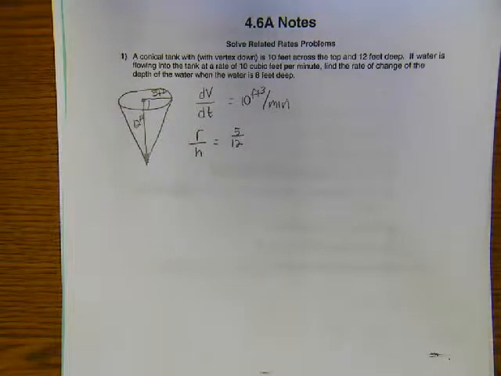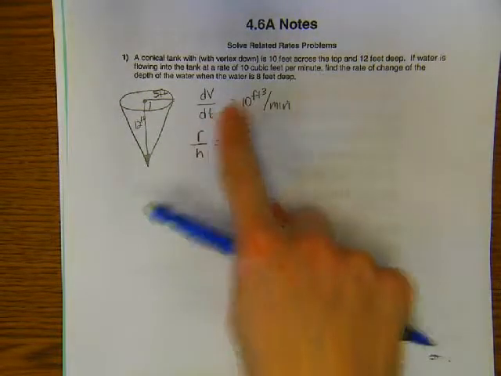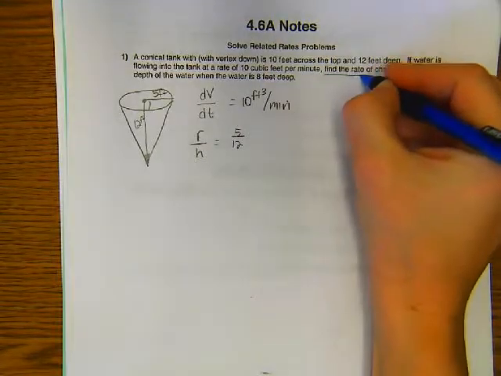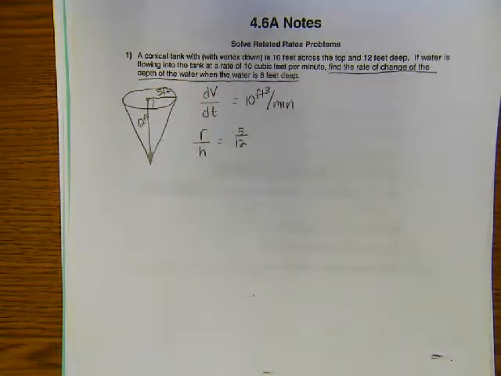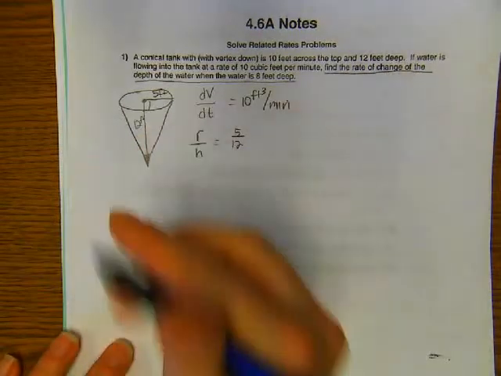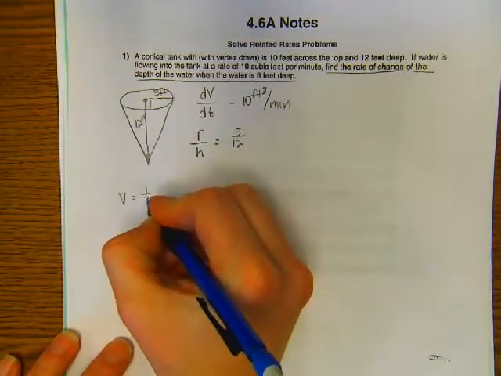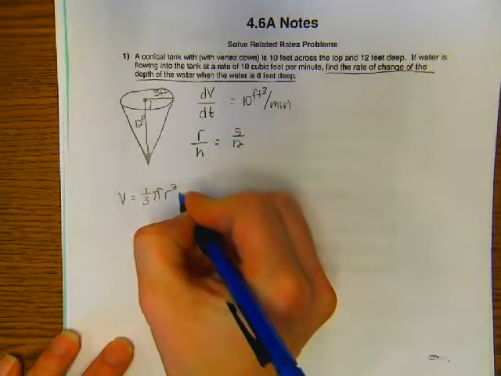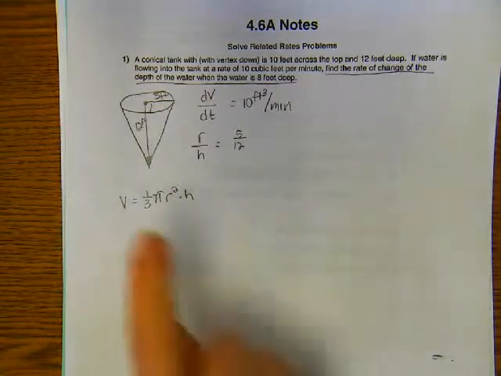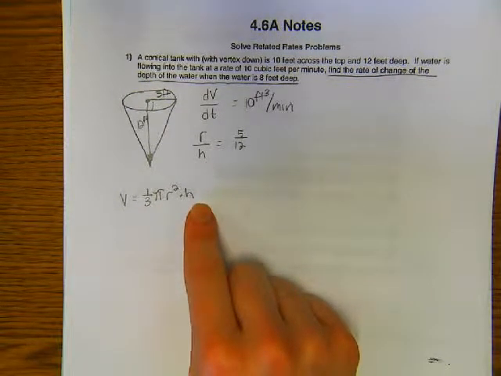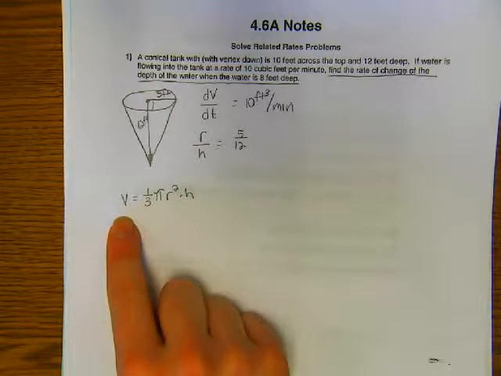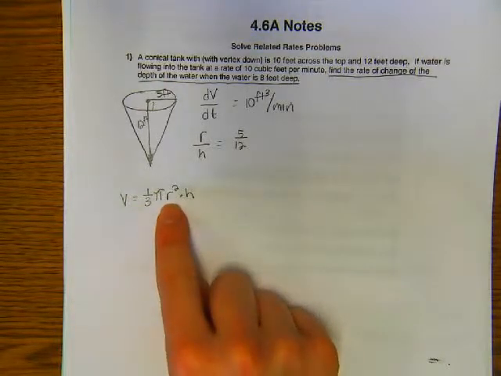All right. So we are given this. The question is this. Find the rate of change of the depth of the water when the water is 8 feet deep. Now, I'm going to take you away from that to just remind you what the volume of the cone is. It's 1/3 pi r squared times height. So I have 3 different variables here. I have V. What else do I have? R, and I have h. And in a minute when I differentiate, what I have is dV dt, which is how the volume is changing. How would I write how the radius is changing? dr dt and dh dt.